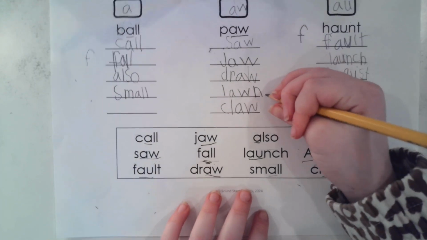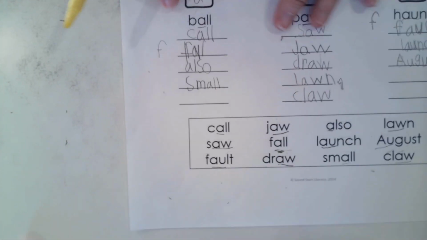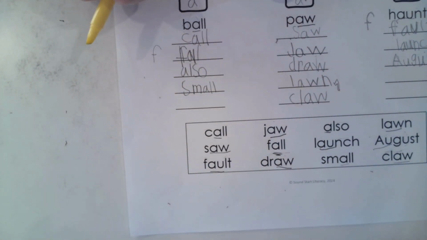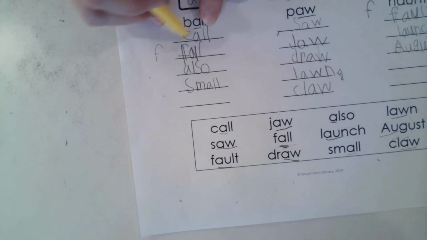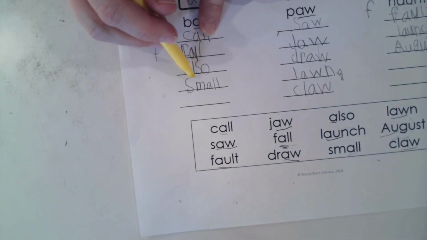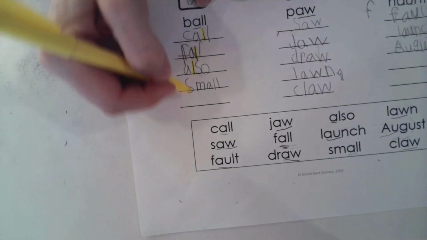Now let's take a look here. Look at this first column where we have the A all by itself. Let's read those words back. All, call, fall, also, small. What letter is coming after?